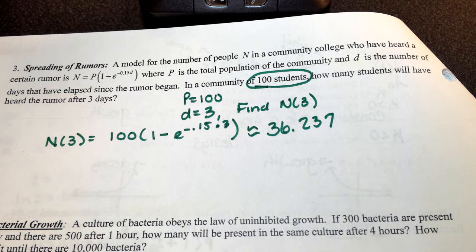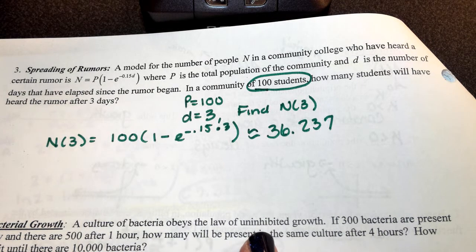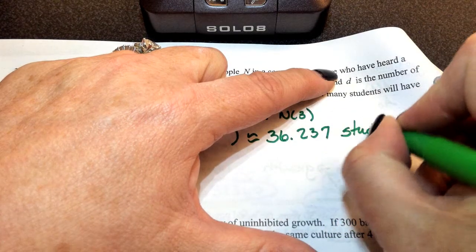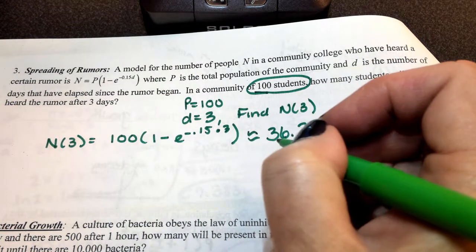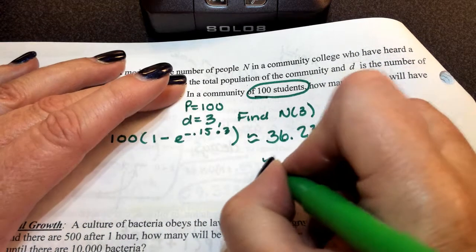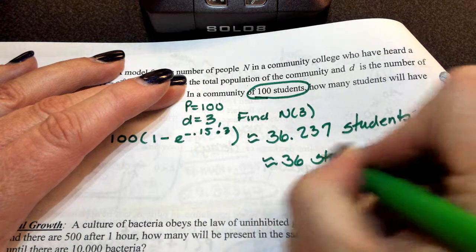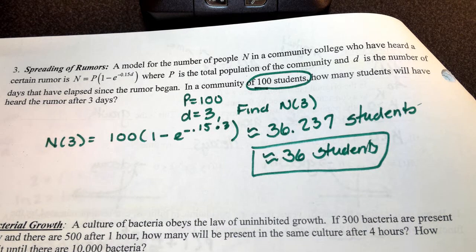What's my units here? What is this telling me? 36 what? People, students. Is it possible to have 0.237 of a student? No. So always round, when you're talking about people, round it to the nearest whole number. So about 36 students have heard this rumor after 3 days. Okay? So any questions on that one?